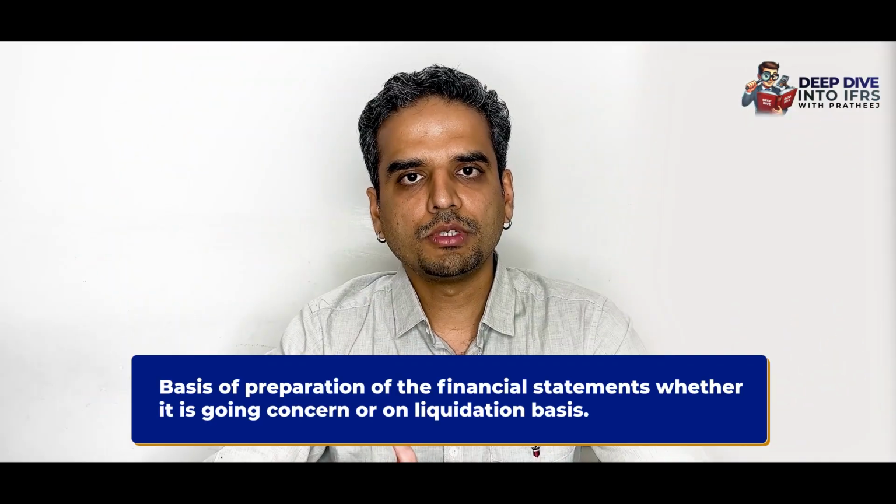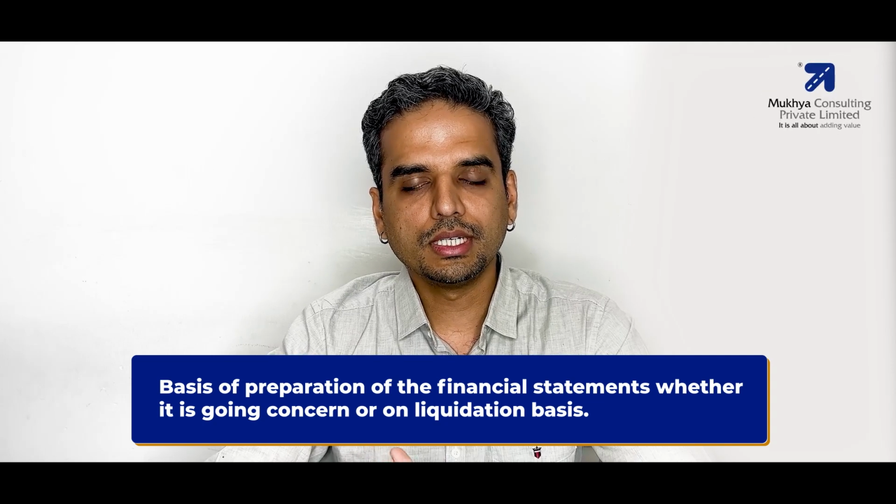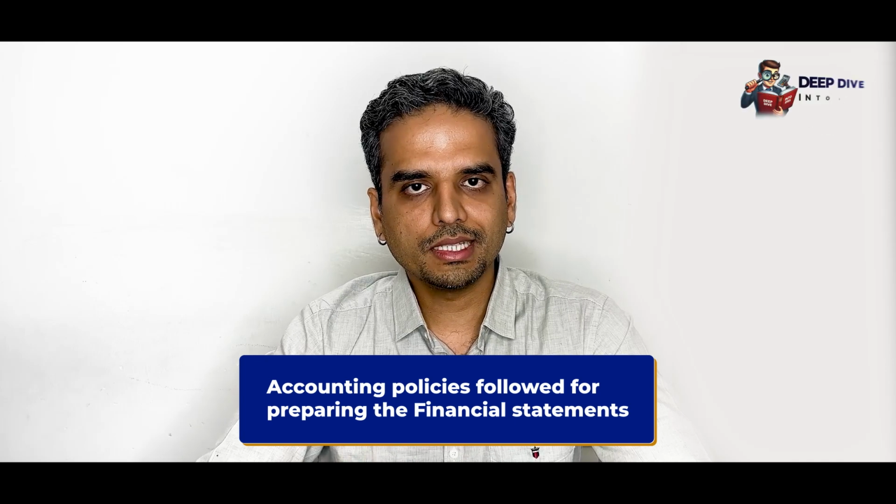Now let's look at what should be contained in the notes to accounts as per IFRS. Number 1, the basis of preparation of financial statements. That is whether it is based on going concern or on liquidation basis, etc. Number 2, the accounting policies followed for preparing the financial statements.